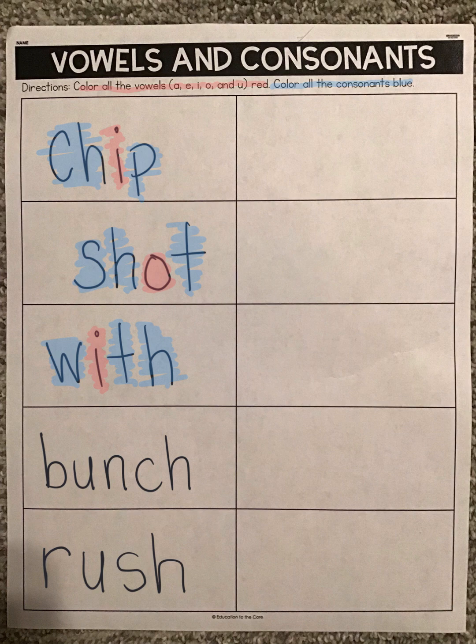Our next word is the word thin. Th-I-n. Thin. Please pause the video, color your vowels red and your consonants blue.